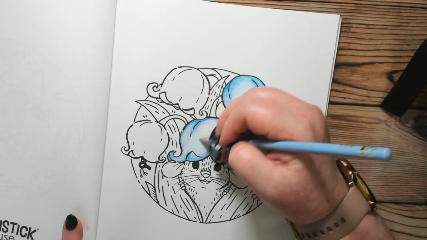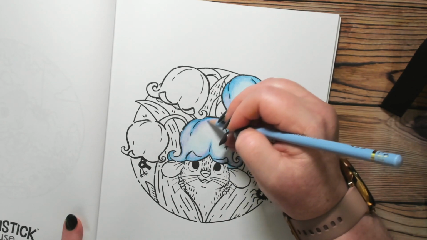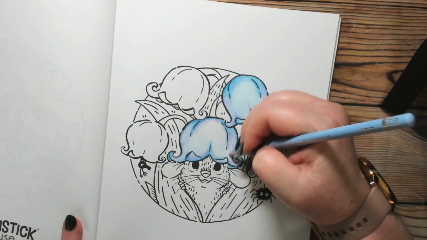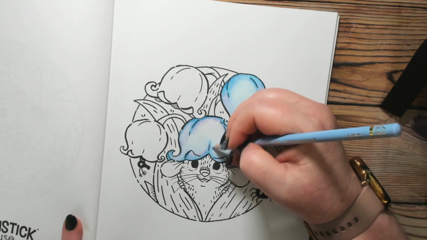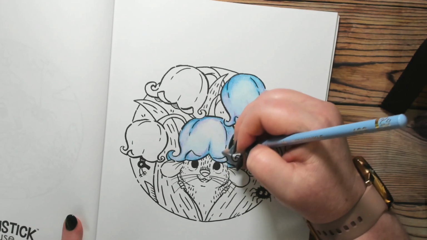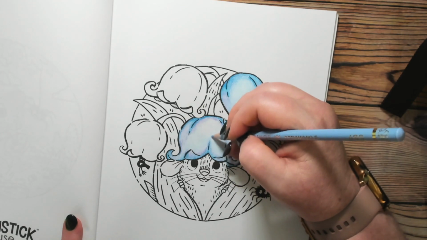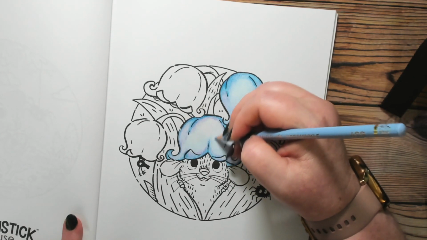So one of the ways I started choosing colors, I should say, because I don't use it as much now as I used to: if I got stuck on a color, I would definitely use my color wheel to give myself some assistance.